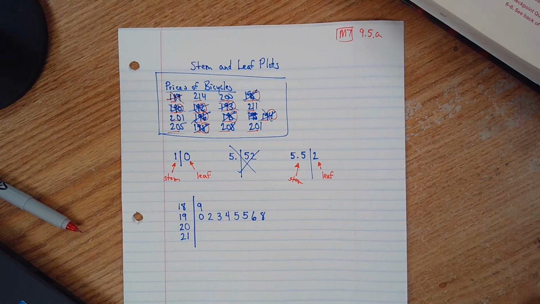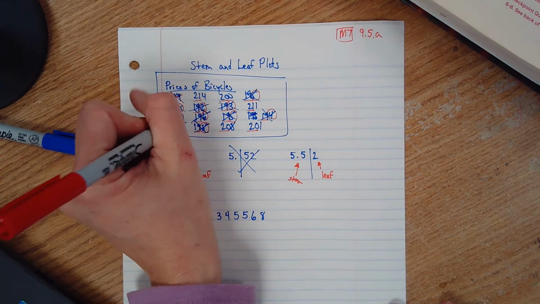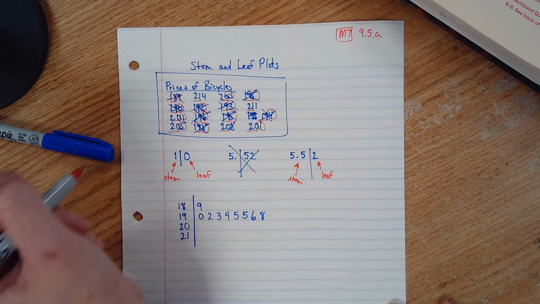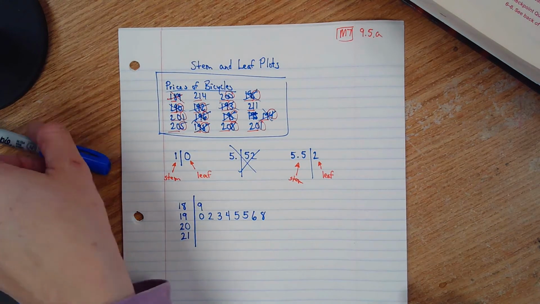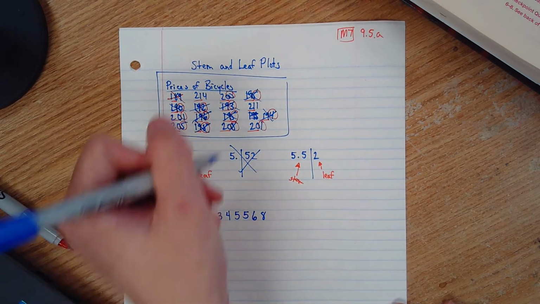So now in the 200s, I can look here and I see that I have 205, 200, 201, and 208. So it looks like I have 4 there. So we'll start with the 200, so I'm going to put a 0.